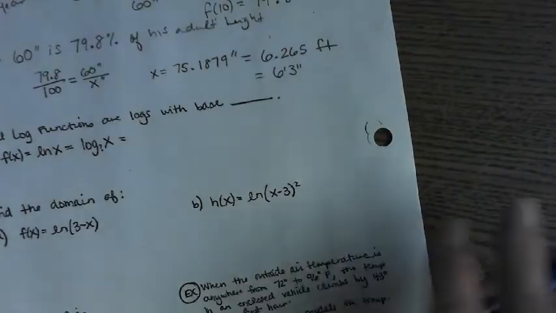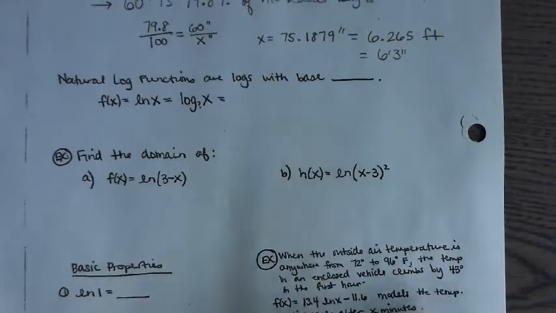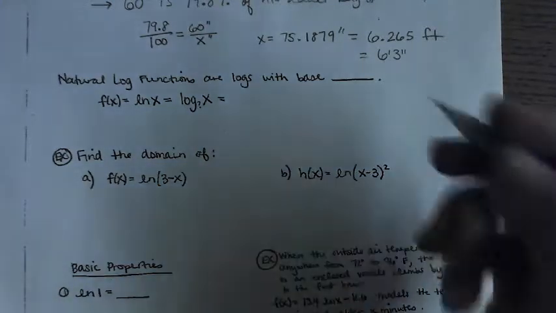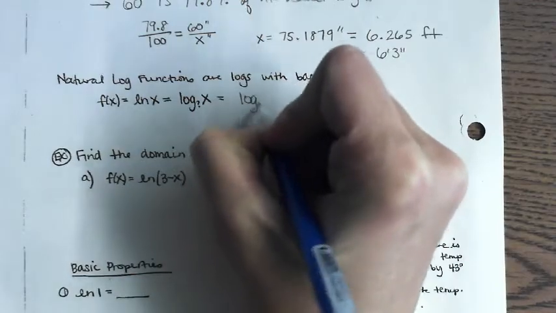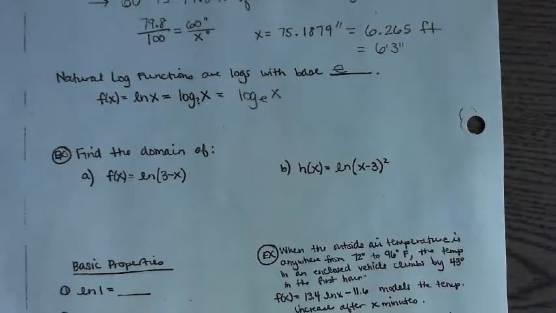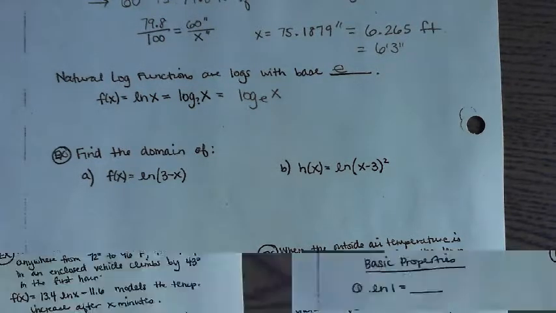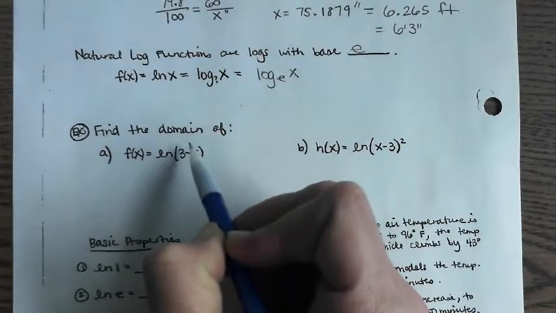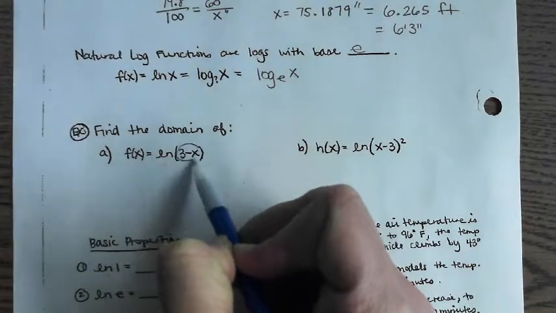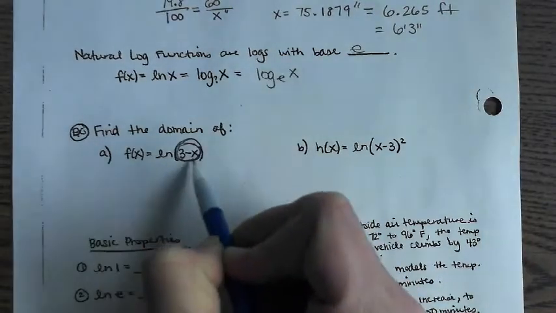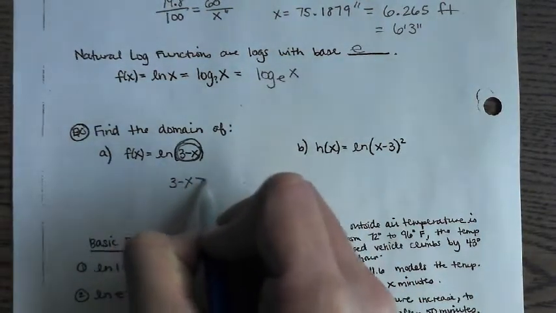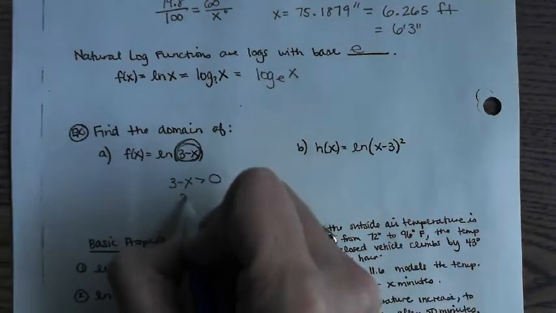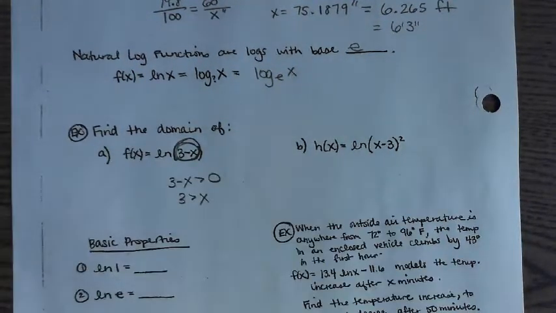Moving right along. Natural logs. What's the base of a natural log? E, this weird number e. So log base e of x is the natural log. But they're still logs. So when you go to find the domain, whatever you're taking the log of has to be greater than 0. Add x to both sides. X has to be less than 3.